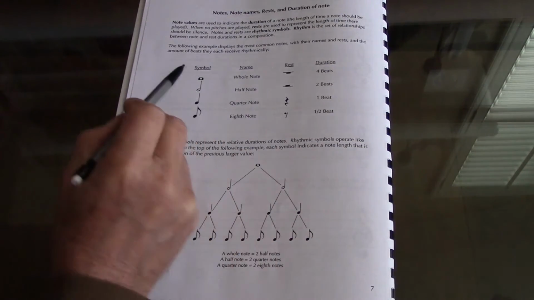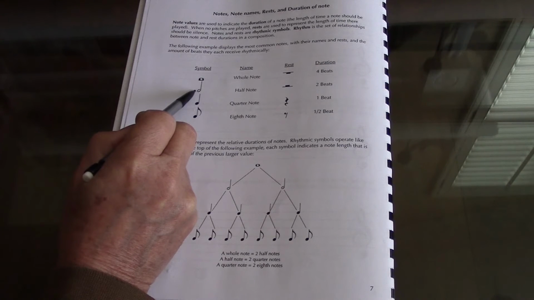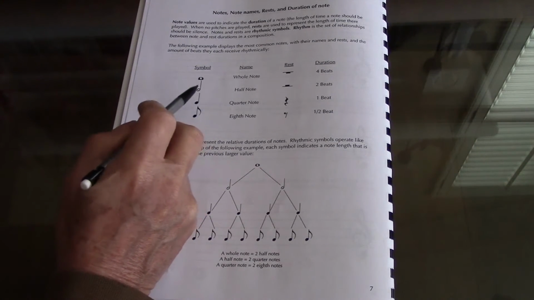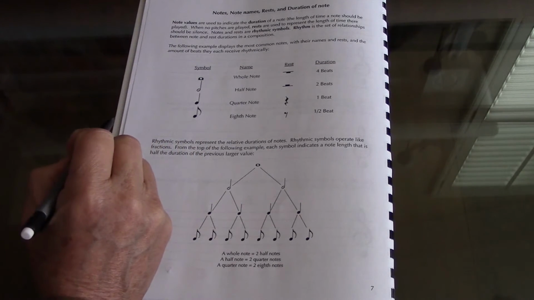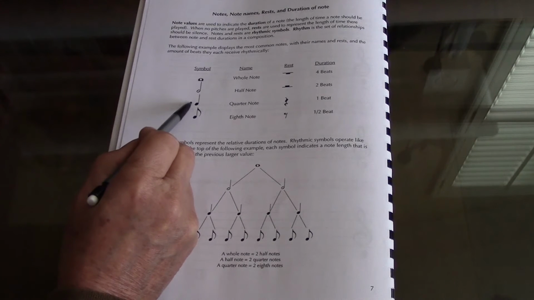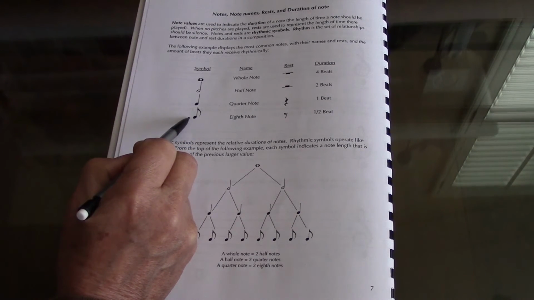If we were counting, this would be 1, 2, 3, 4. Half note would be 1, 2, and then 3, 4 for a second half note, because I'm trying to do equivalents to whole notes. This would be 1, 2, 3, 4. And then if we're going to do eighth notes, you actually have to have it subdivided, as we call it.